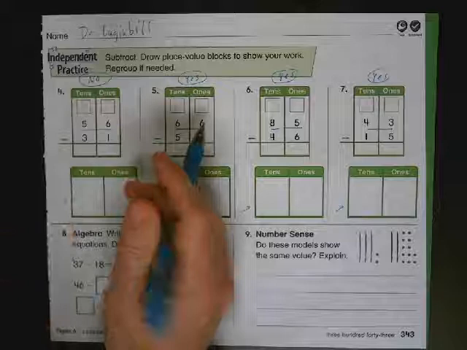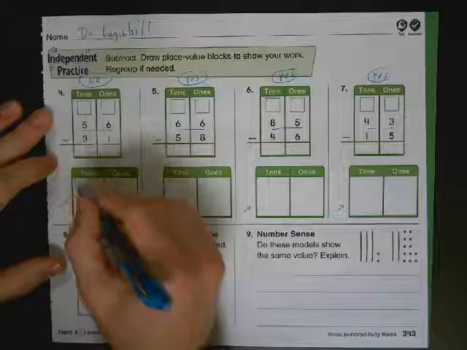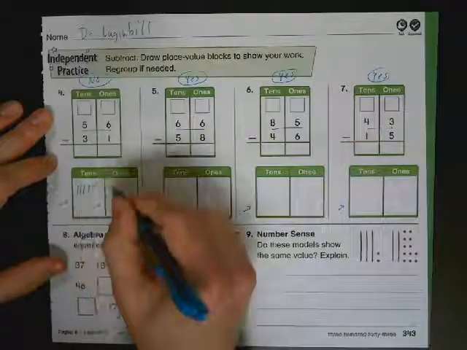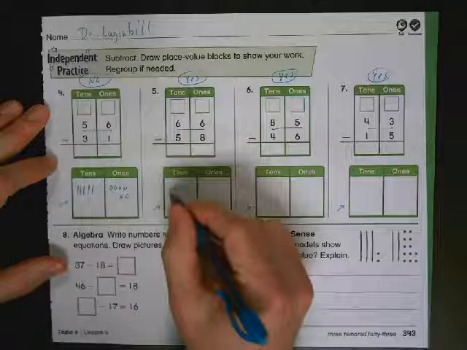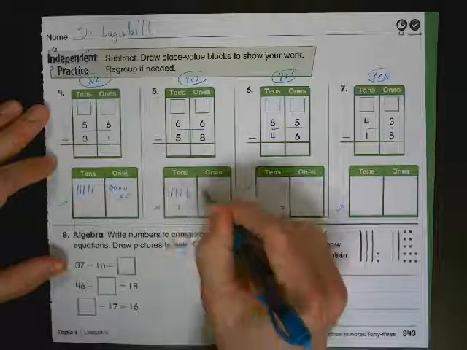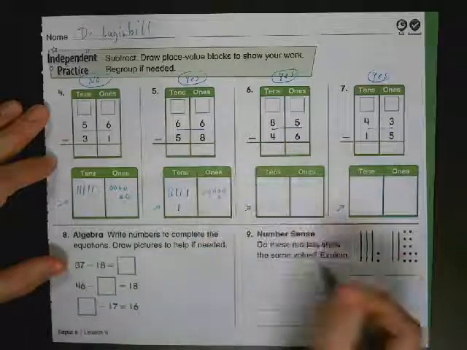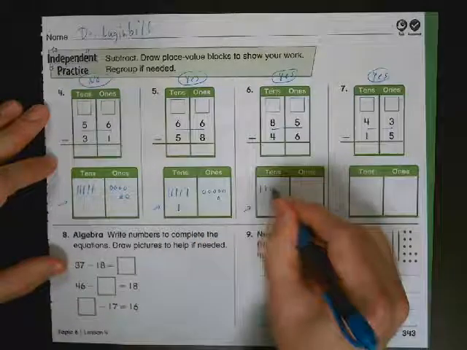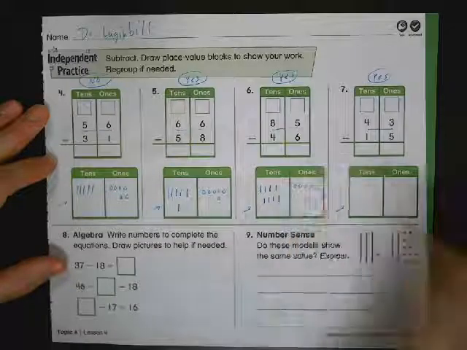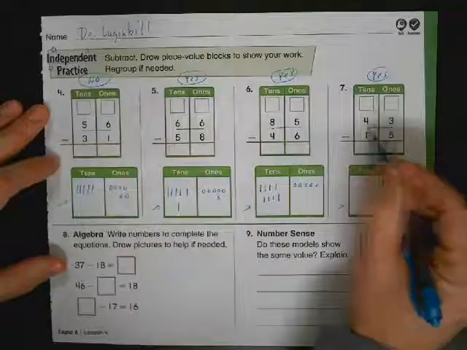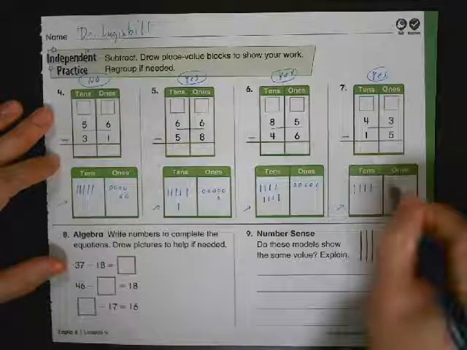So you've got 56. 10, 20, 30, 40, 50. 1, 2, 3, 4, 5, 6. Great. 66. 10, 20, 30, 40, 50, 60. 1, 2, 3, 4, 5, 6. Okay. 85. 10, 20, 30, 40, 50, 60, 70, 80. 1, 2, 3, 4, 5. 43. 10, 20, 30, 40, 41, 42, 43.